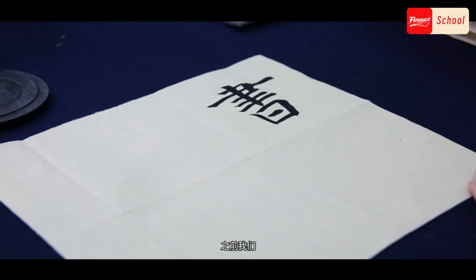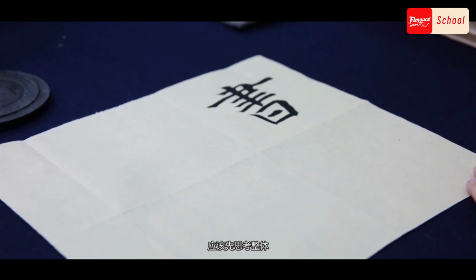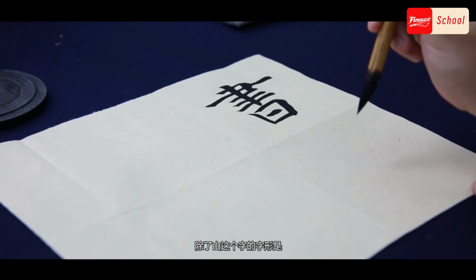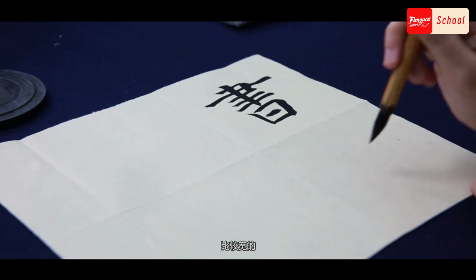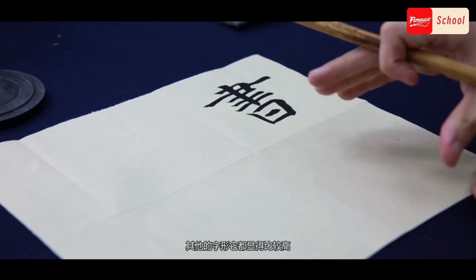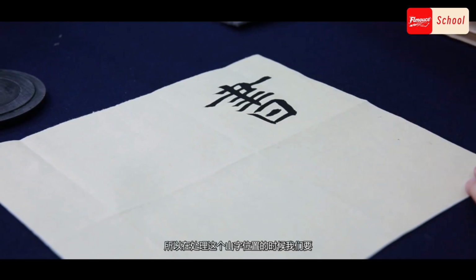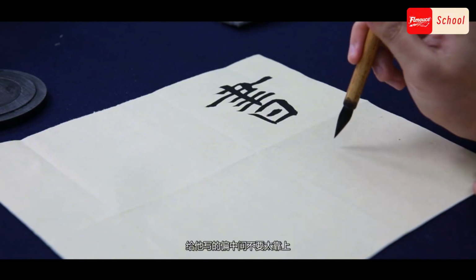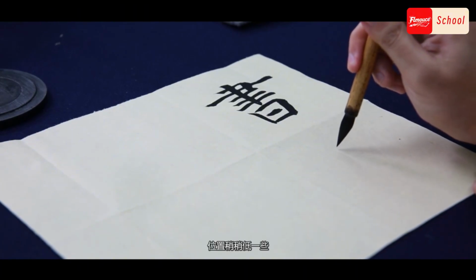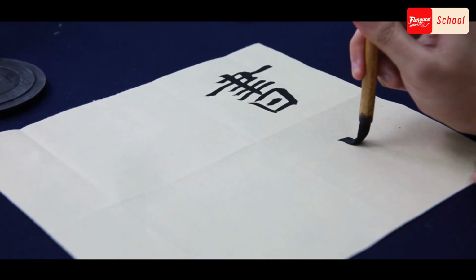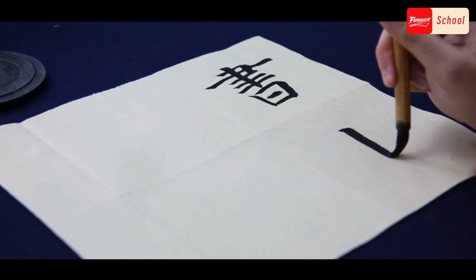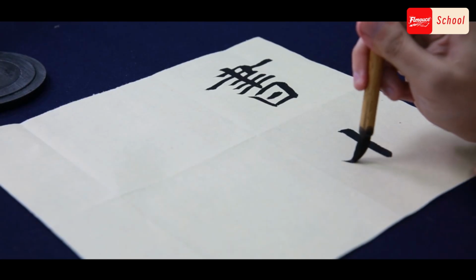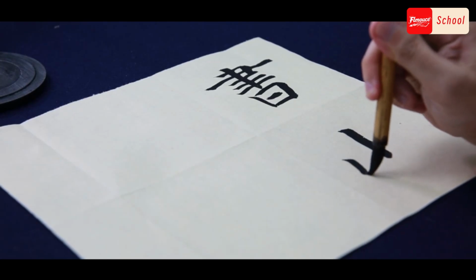Before writing the word Shan, we should think about the space among these 4 characters, Shu, Shan, Jiu and Dao. Except for the word Shan, which is relatively wide, the other characters look relatively high. So when dealing with the position of the character Shan, we should write it in the middle, not too close to the top, a little lower. Only in this way can the position of the character Dao be placed more reasonably.